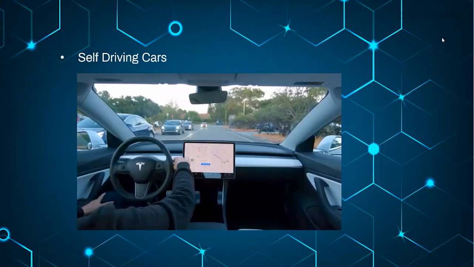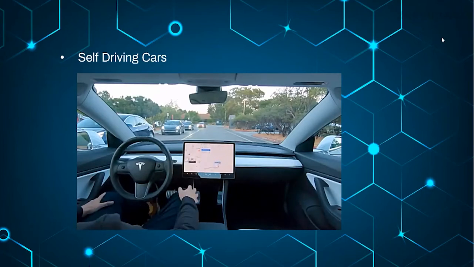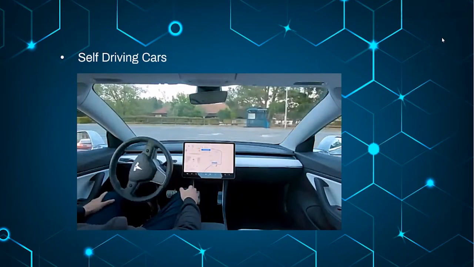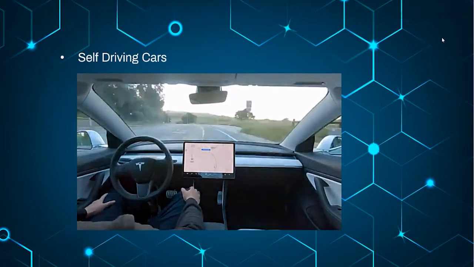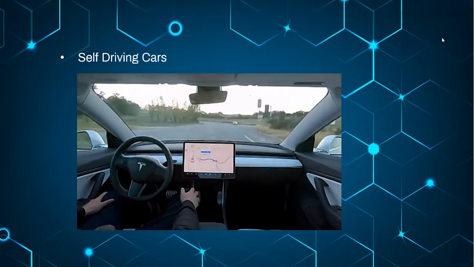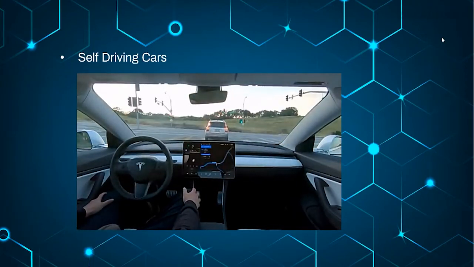Next example is the self-driving cars. The self-driving cars are also in so much craze. This is Tesla's car and has some amazing features. Don't think it to be an animated video, but it is the actual video in the actual self-driving cars application of Tesla.